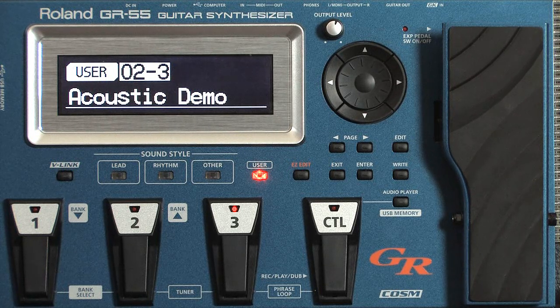But I just wanted to give you a good idea of what some of the sounds are that you can get from it. Hopefully this is helpful to you.